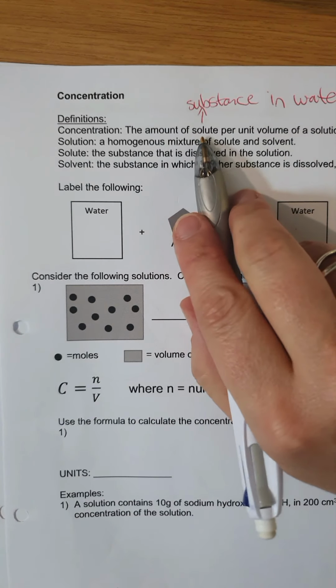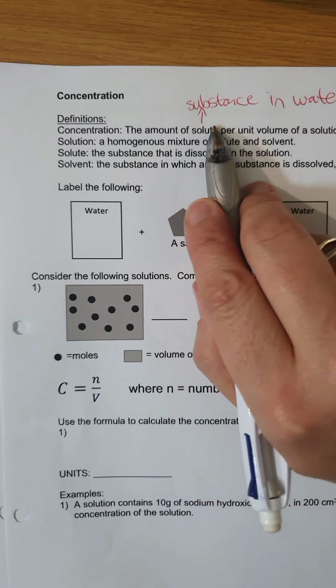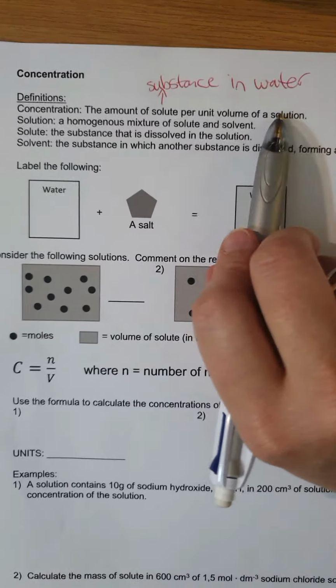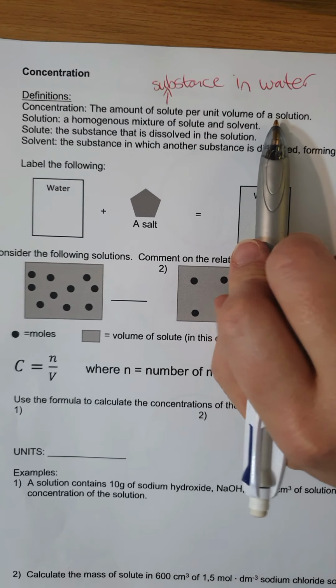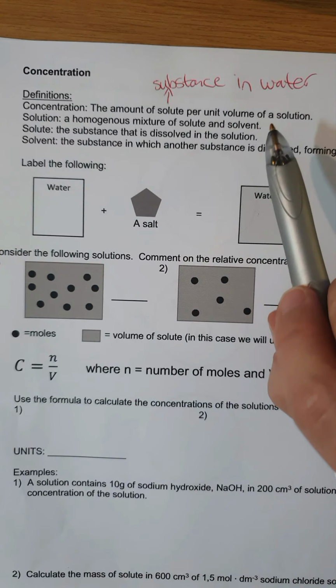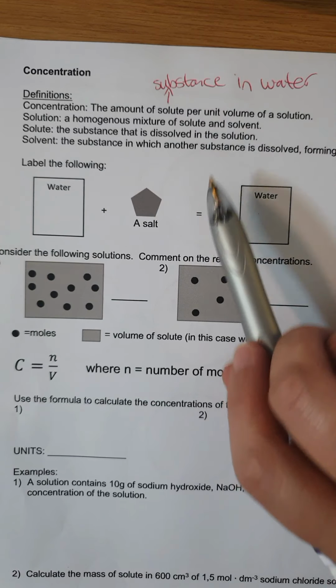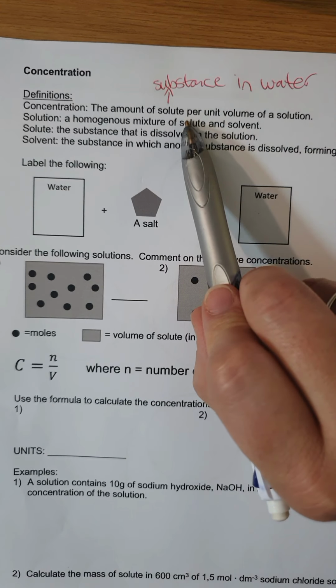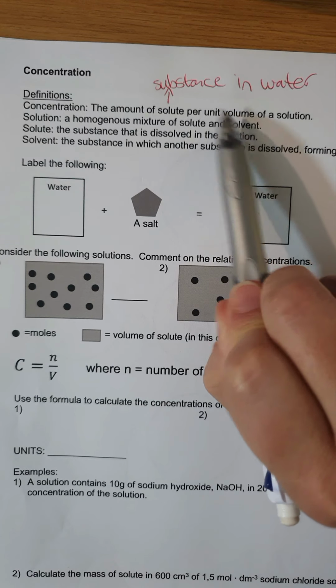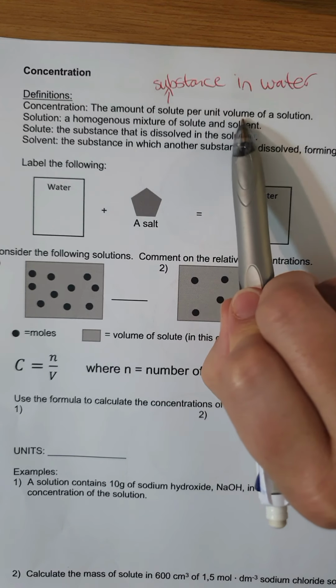So the amount of solute is the substance you put into the water. And it depends. If you put a lot into the water, you have a concentrated solution. If you don't put a lot, you have a dilute solution. Please take note of the wording here: per unit volume. So the amount of solute per unit volume.